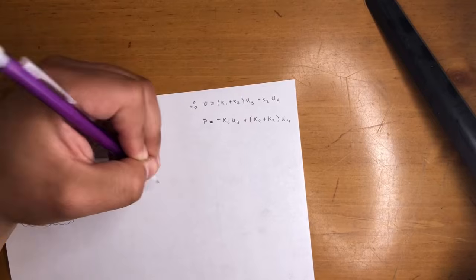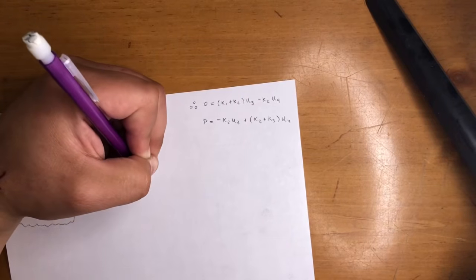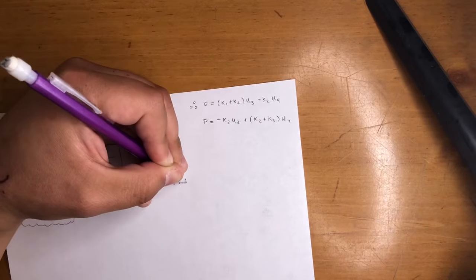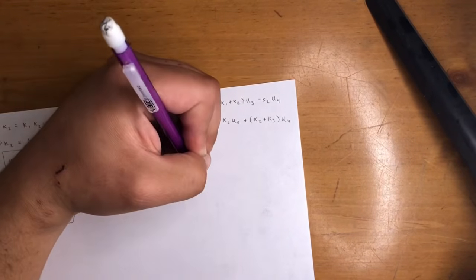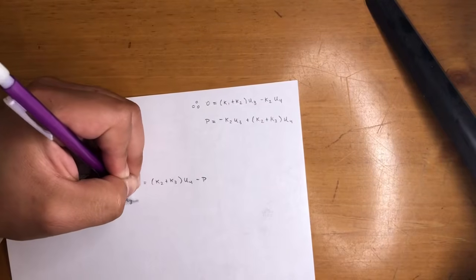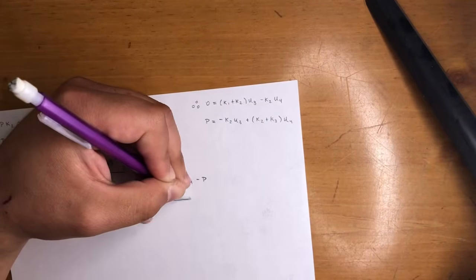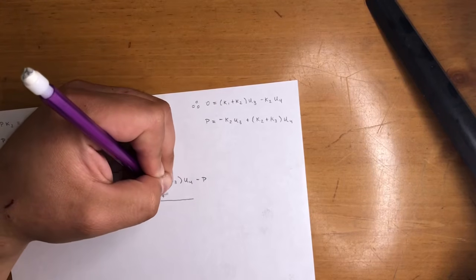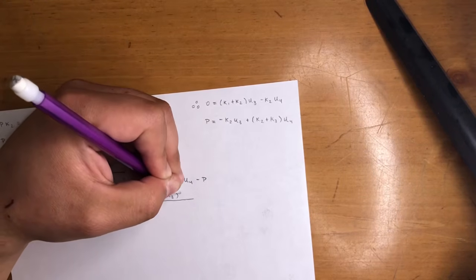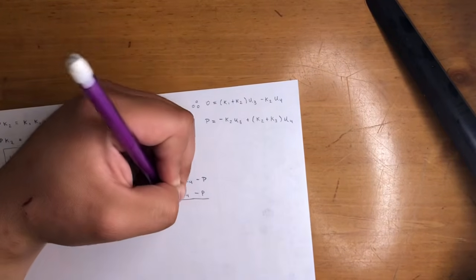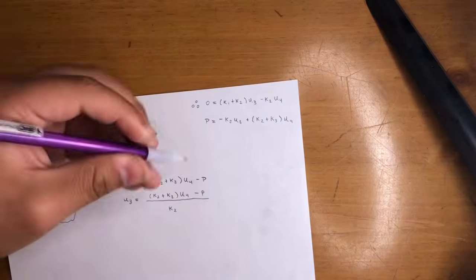So it's K2 U3 is equal to K2 plus K3 times U4 minus P. Solve for U3. U3 is equal to K2 plus K3 times U4 minus P, all over K2.